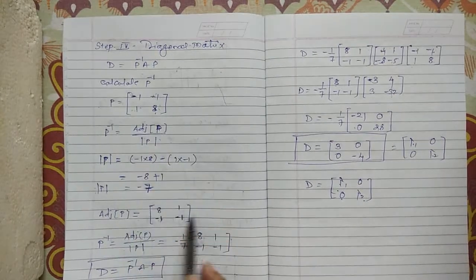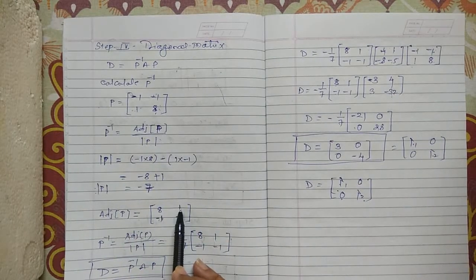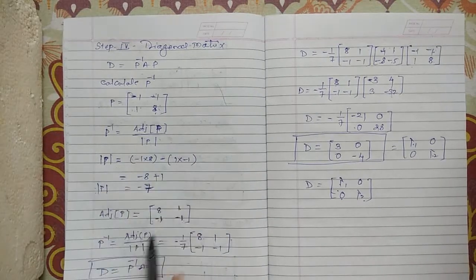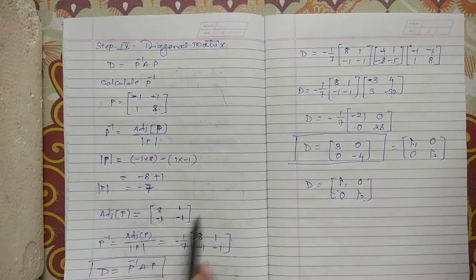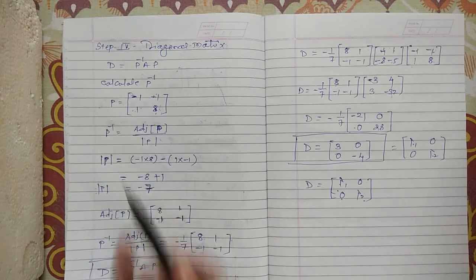So this is minus plus. So I have put here 1. This is minus, so I have converted it into positive, that is plus 1. And this is positive, so I have put here negative. So that means it is minus 1. So this way we got the adjoint of P.